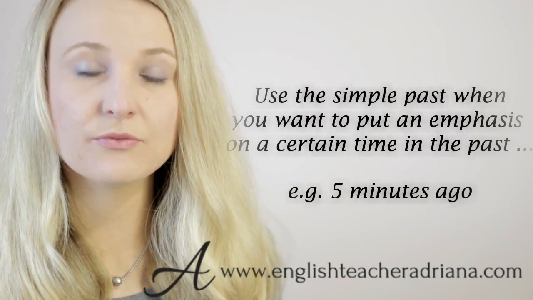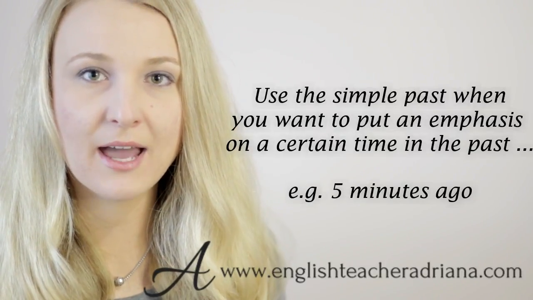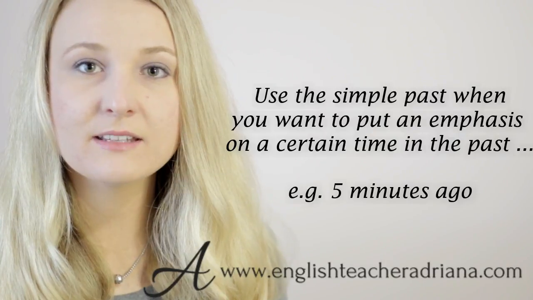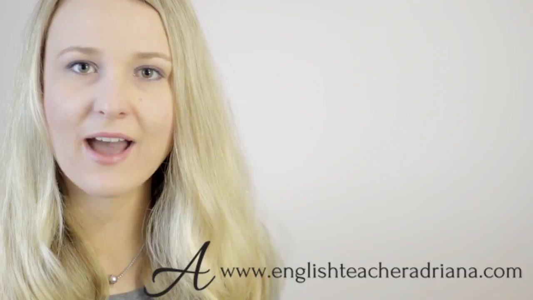Third sentence, I finished the book 5 minutes ago. We are adding emphasis on a certain time in the past. Here, the past simple is being used because I want to emphasize that I finished the book 5 minutes ago.